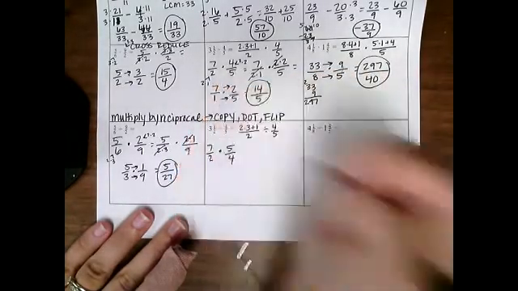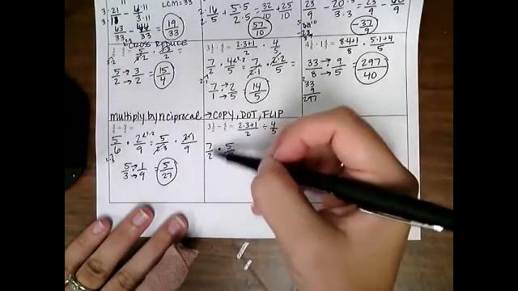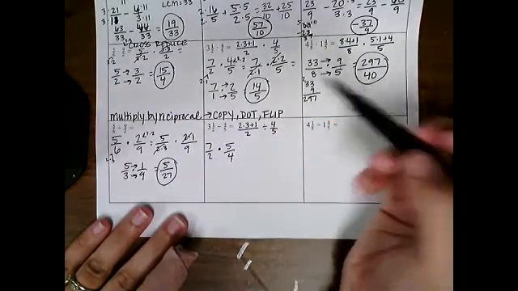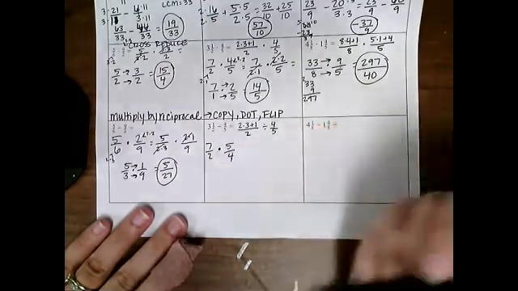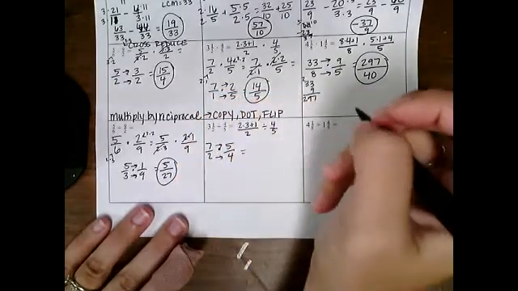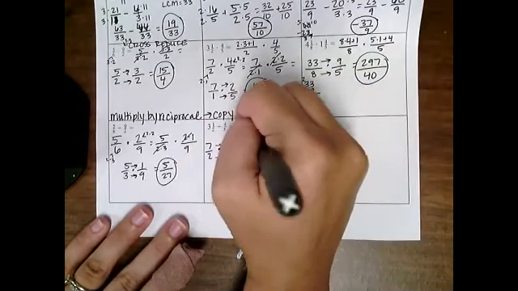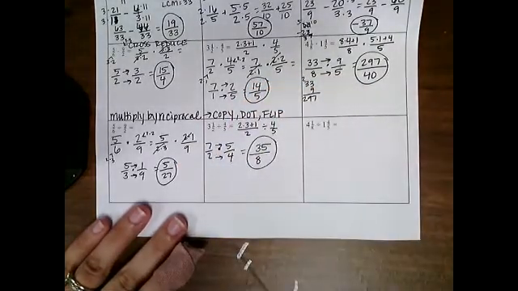Multiply by the reciprocal. So now I'm going to look at simplifying. 7 halves, 5/4, neither of those can be simplified. 7 and 4 don't have anything in common, and neither do 5 and 2. So I can't simplify at all. So I'm just going to multiply straight across. 7 times 5 is 35. 2 times 4 is 8. 35/8.